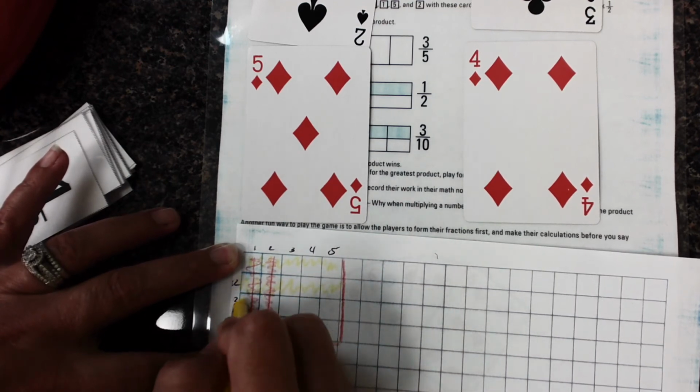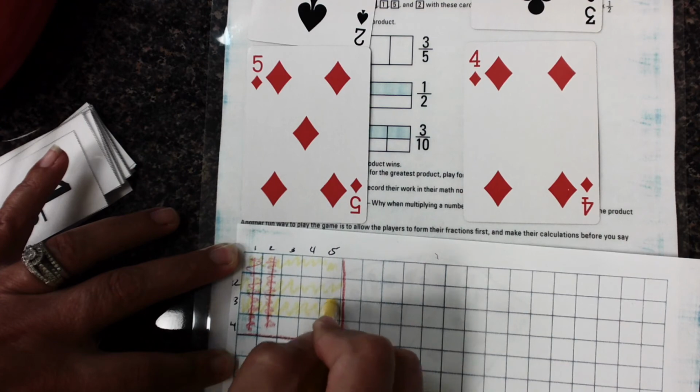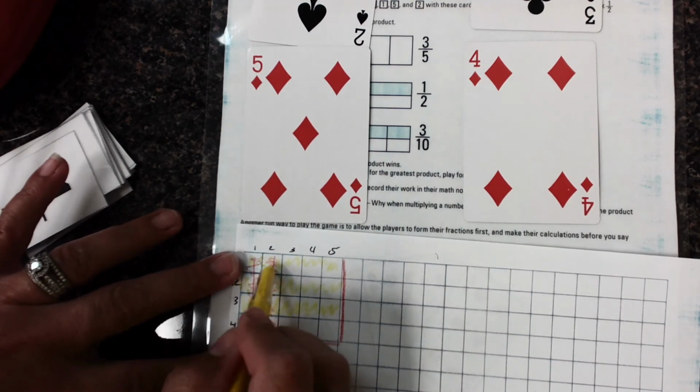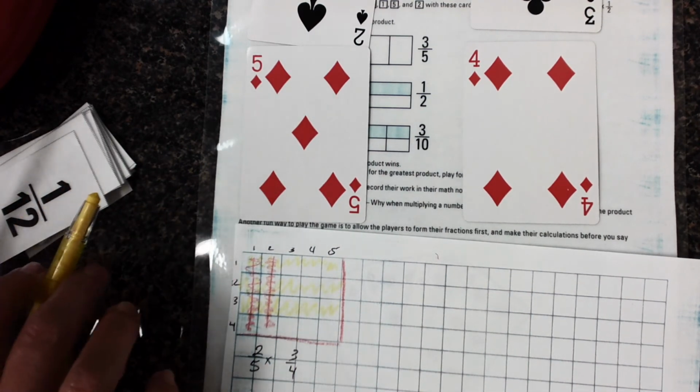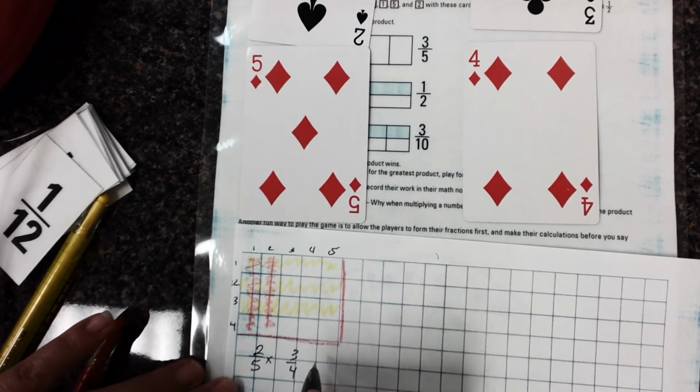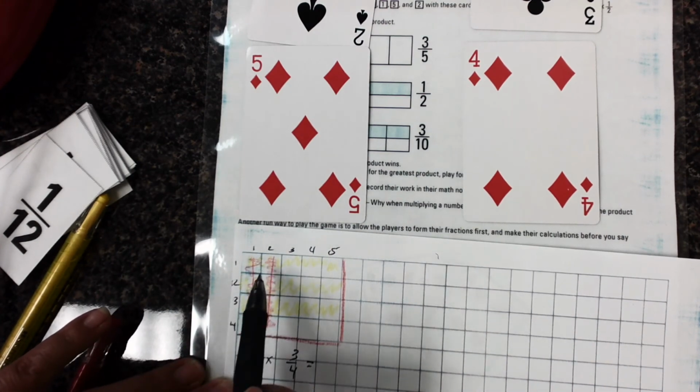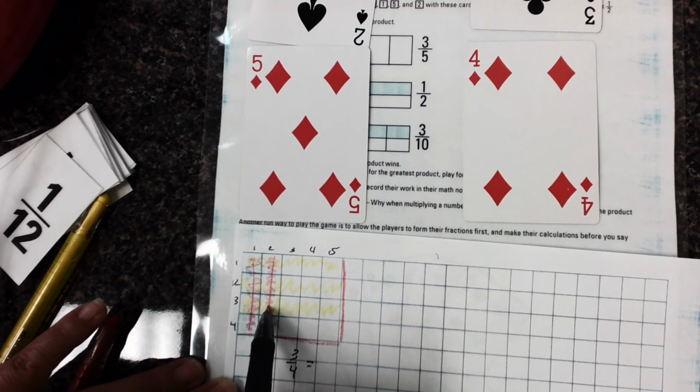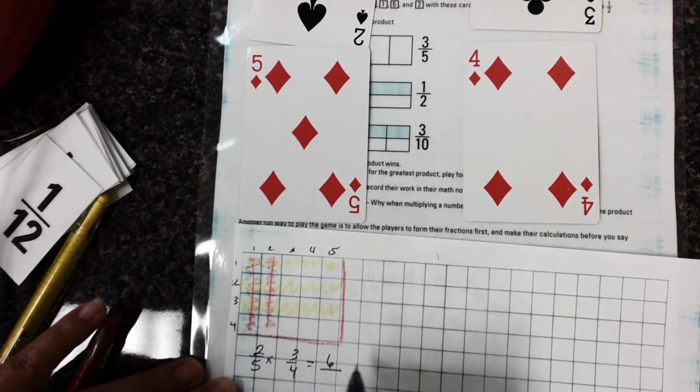Now, what I tell them is where you see both colors combined is what you're going to count for your answer. So where I see both colors combined, 1, 2, 3, 4, 5, 6. So now I've got 6, and then out of how many total blocks? 20. Now, can I reduce this? Is what I ask my students.